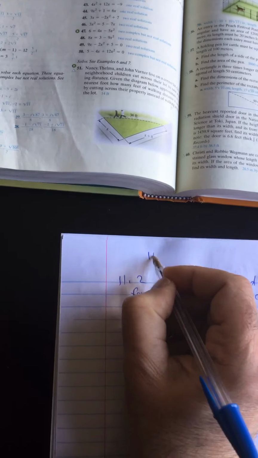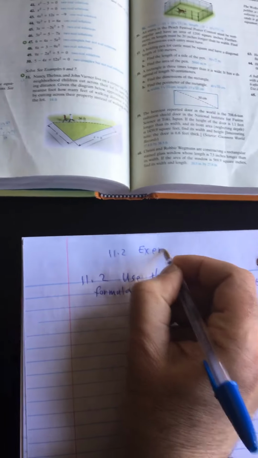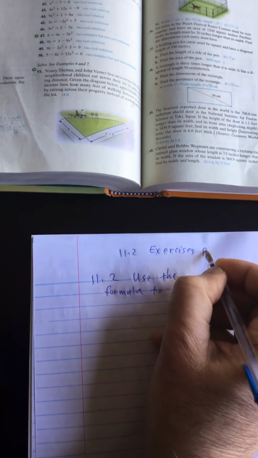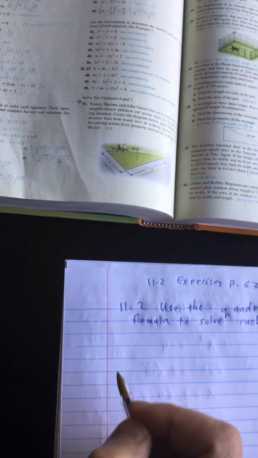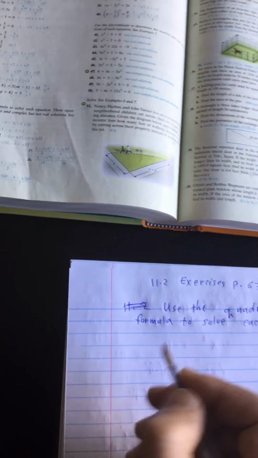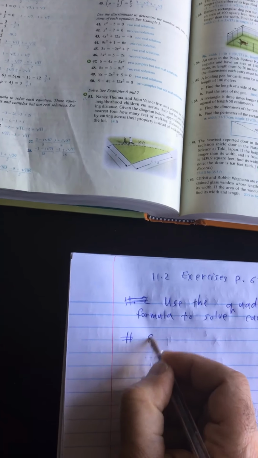So this is section 11.2, on page 678. Now let us solve exercise 8.